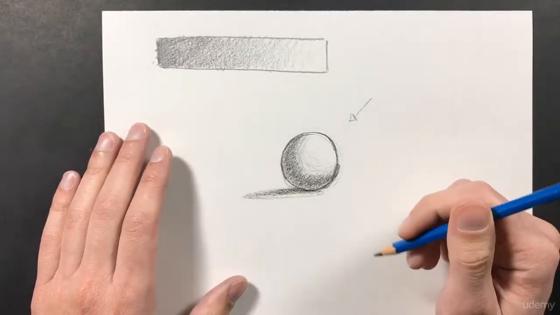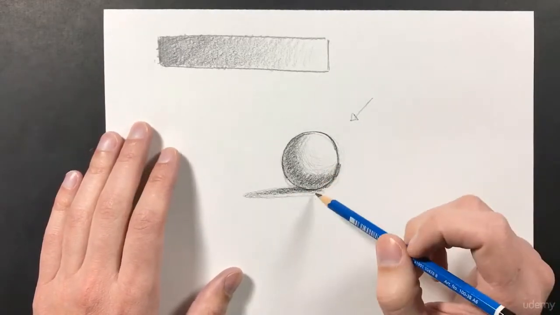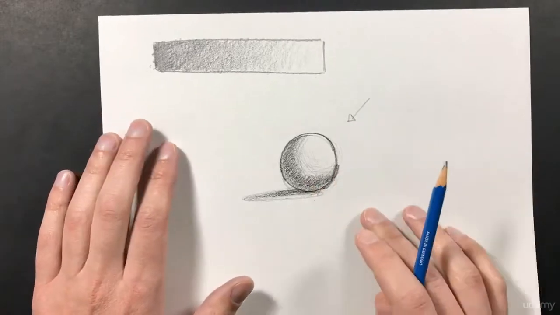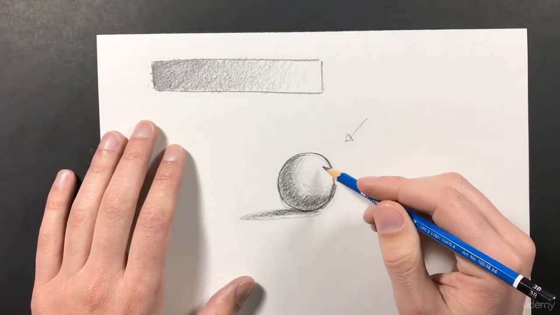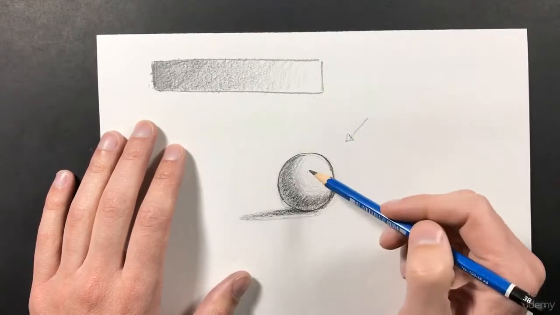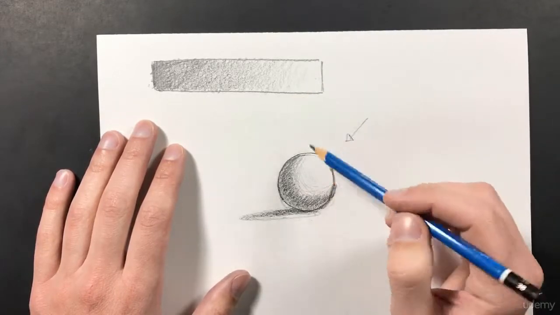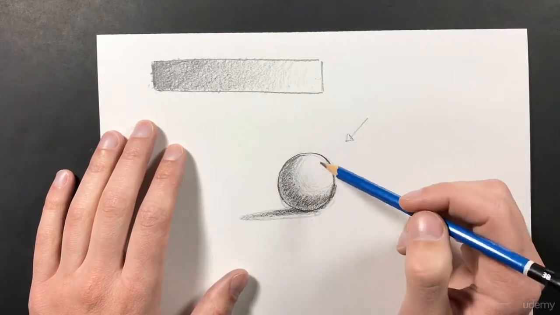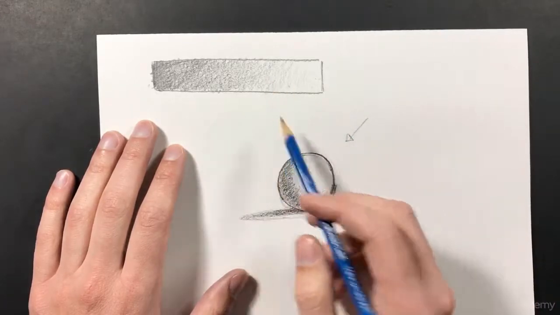Now let's have a look at this and figure out what type of values we have going on in here. So first off, we have our highlight, and in this case our highlight is our white. And in other cases your highlight might be a little bit darker than light, but your highlight is always going to be the brightest value on the spectrum.